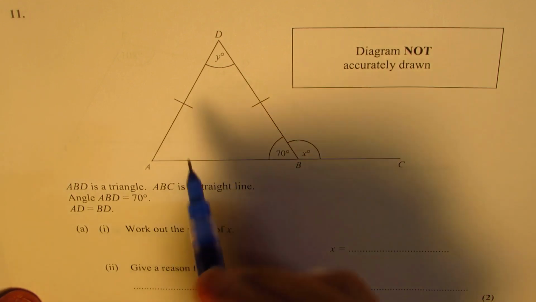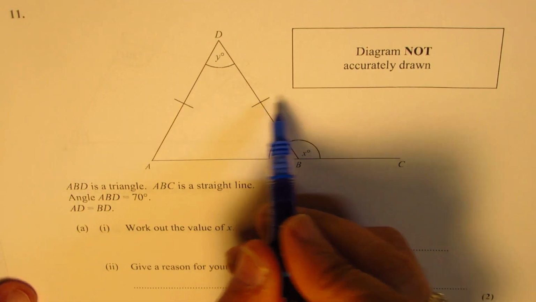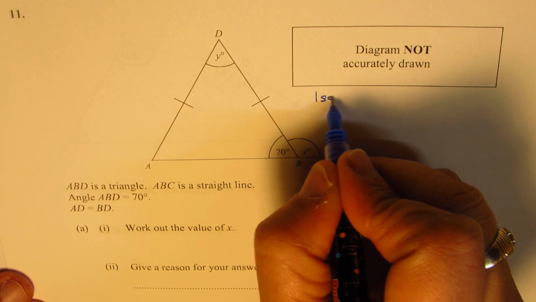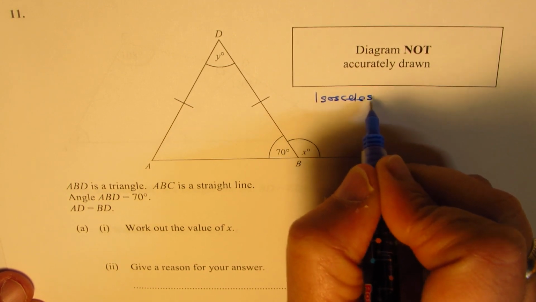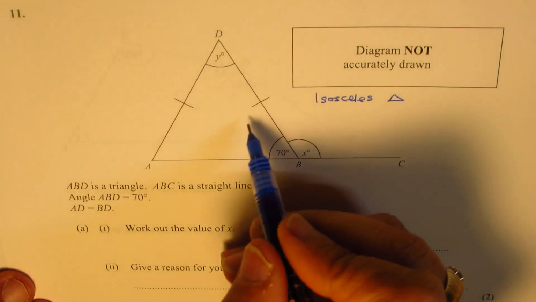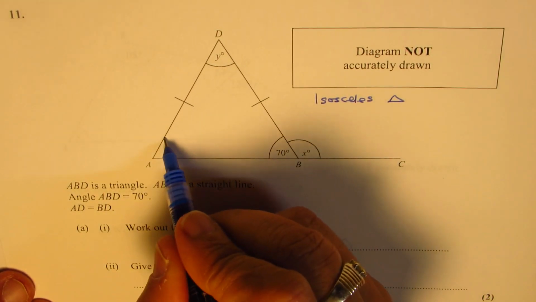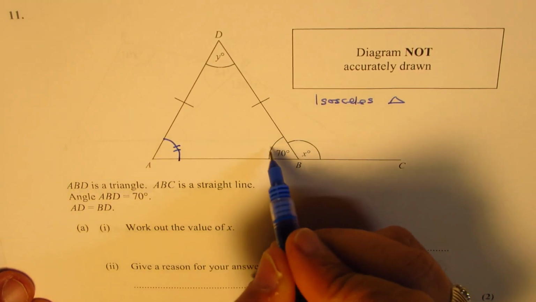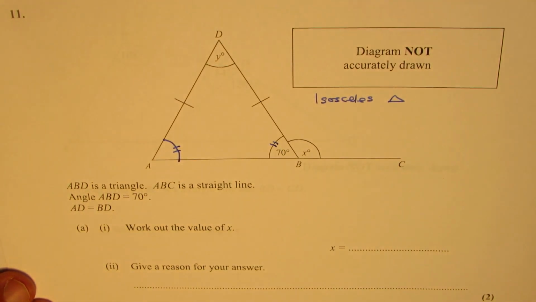So first thing, we know this is an isosceles triangle, right? That is the first thing, correct? This means that these two angles are equal, right? So this angle is equal to that angle. That is what it means, okay?